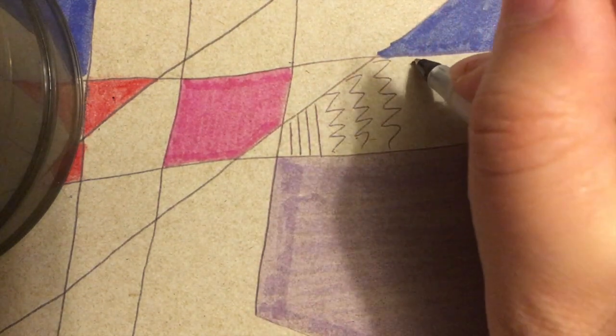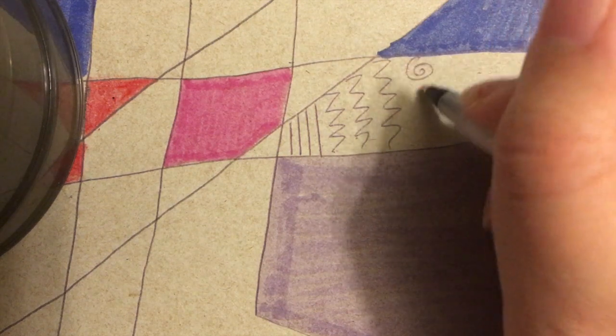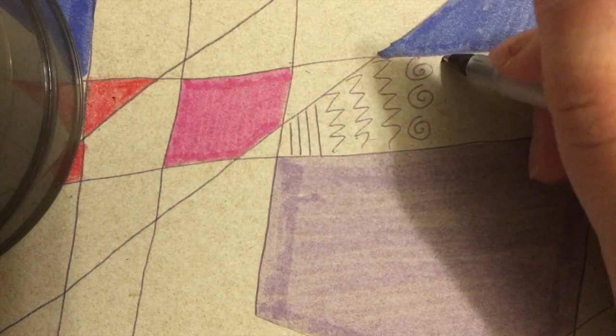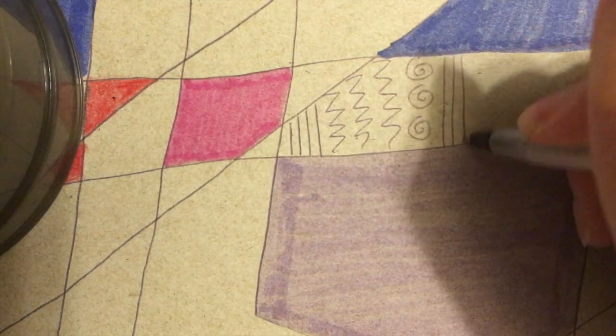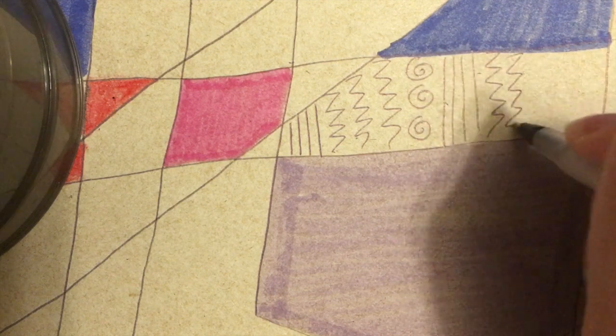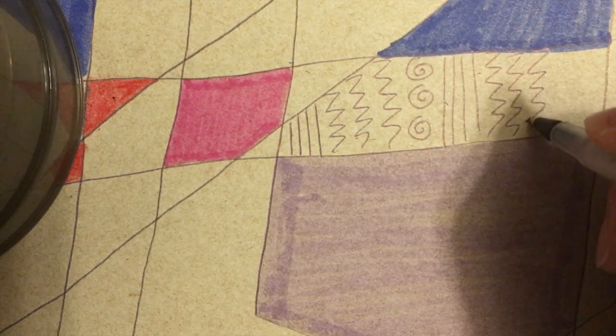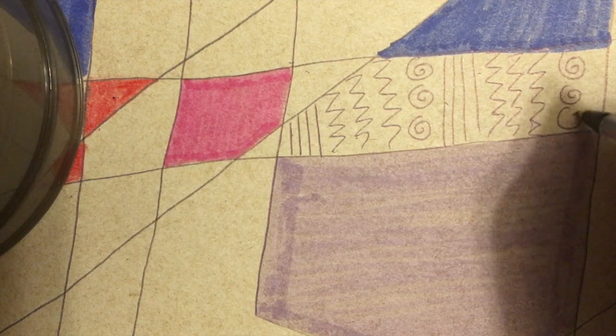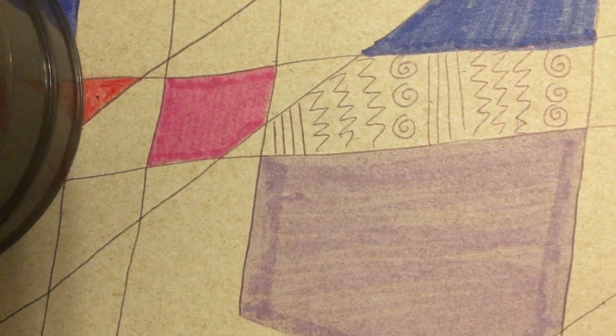Maybe I'll fill up my art with lines that are spirals. Or I can make it a pattern where it goes straight, zigzag, spirals.